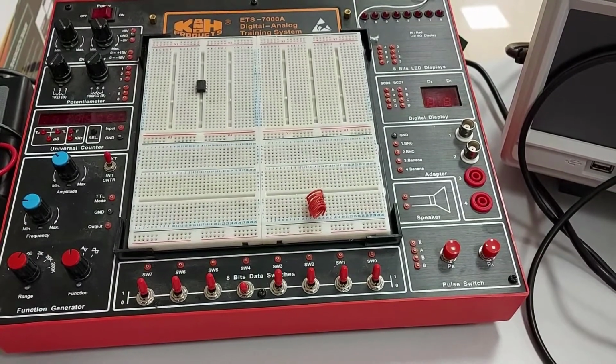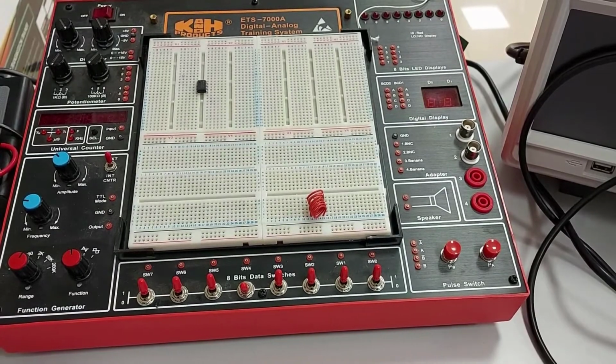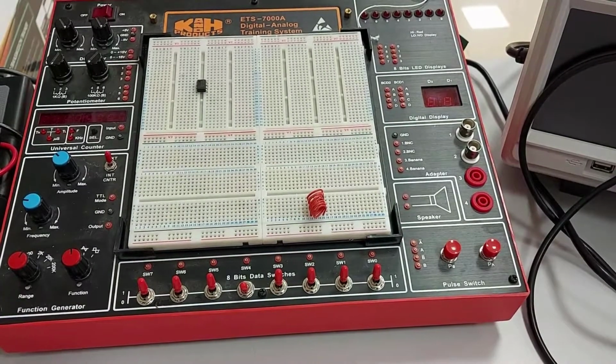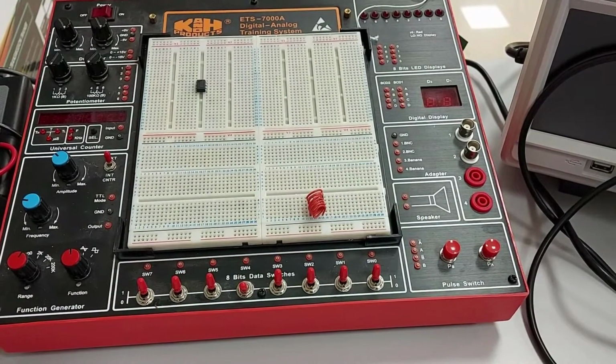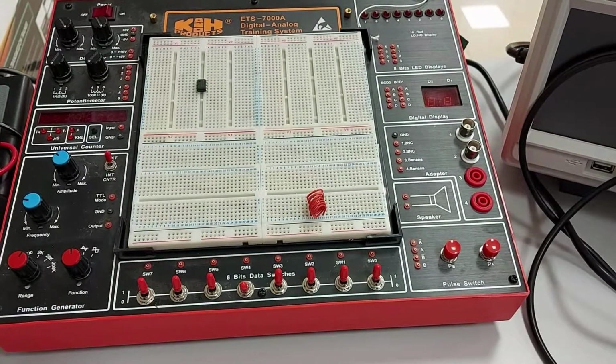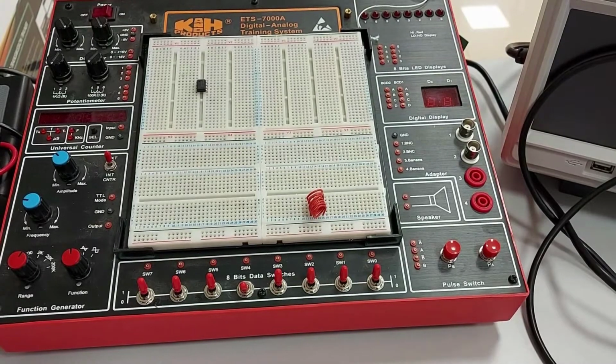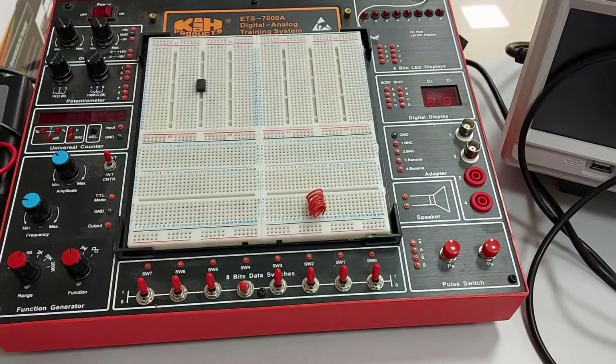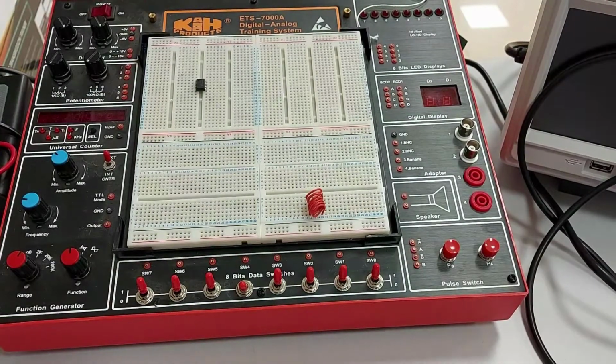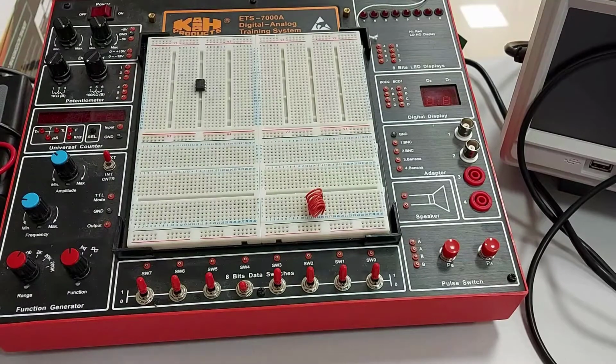Today's lab is all about active filters. Active filters is our laboratory number 8. We have the low pass filter, the high pass filter, the band stop, and the band pass filter. The main objective of this experiment is to plot the response curve of a Sallen-Key second order active filter.